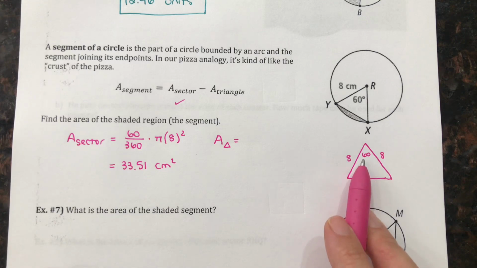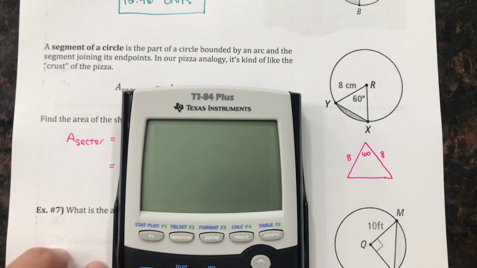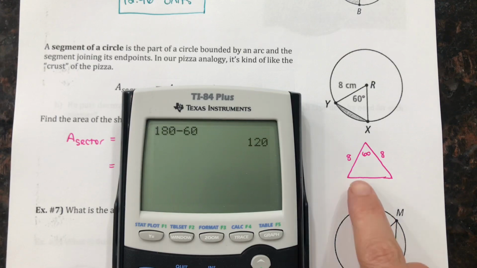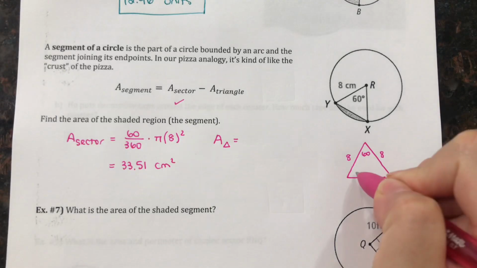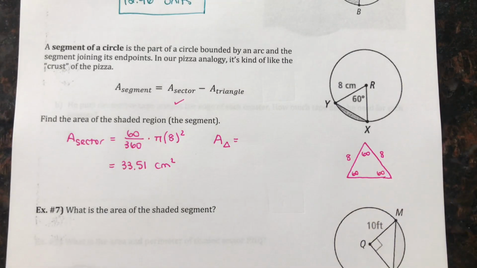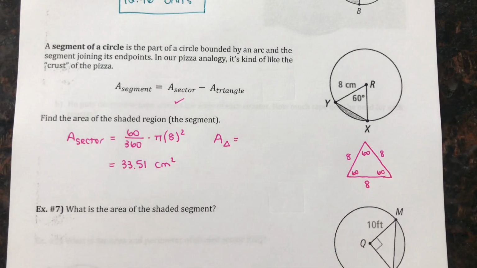All three angles in a triangle add up to 180. So if I subtract the 60 degrees, and these are both the same, if I divide by 2, you'll notice we have another couple 60-degree angles. Okay, so that means we have an equilateral triangle.